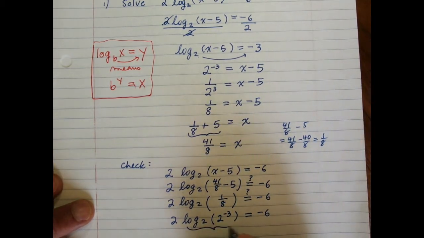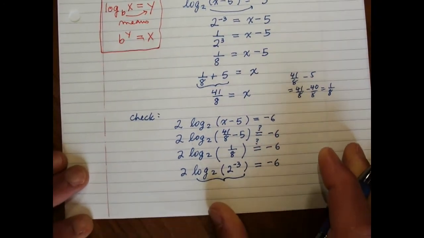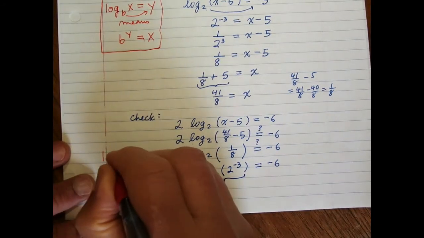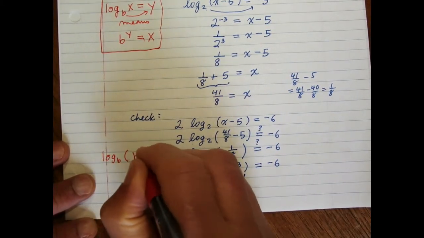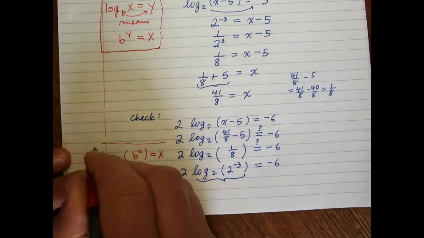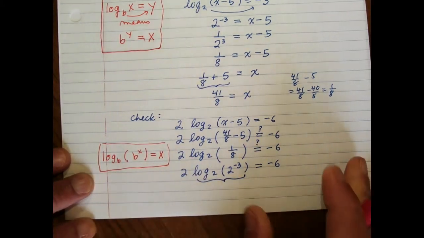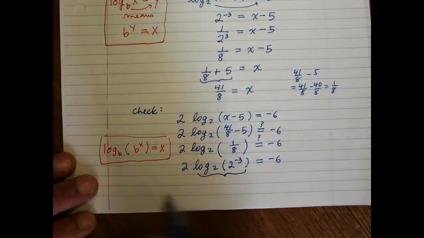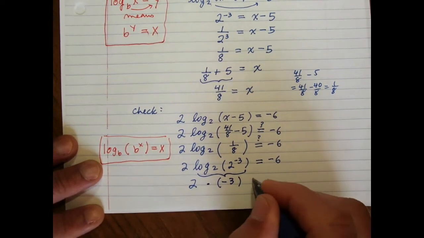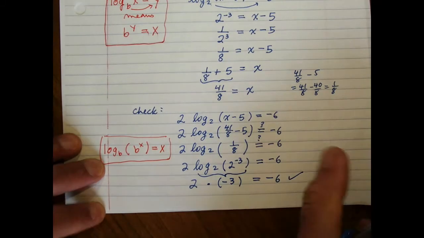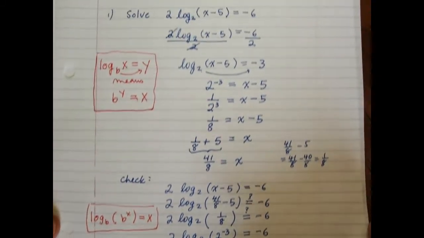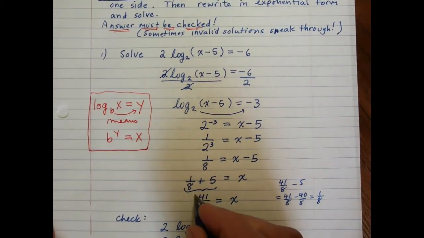And so I can simplify log base 2 of 2 to the -3, because log base b of b to any power always simplifies to that power. The log and the exponential function cancel each other off. So this is 2 times -3, which is -6. Yes, our answer checks out. It's working here, no problem.